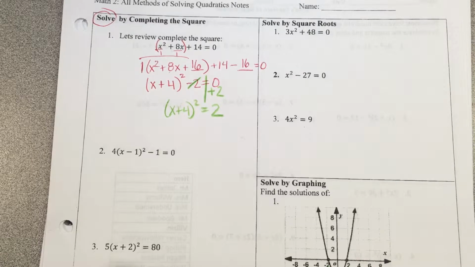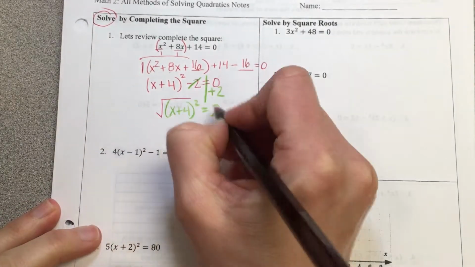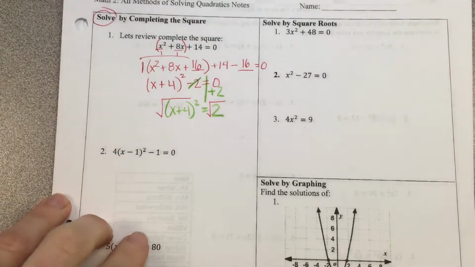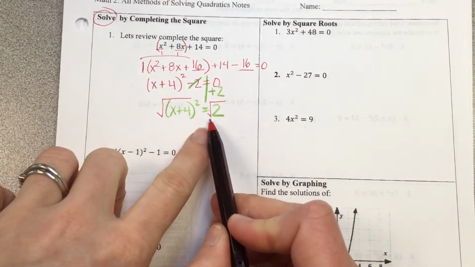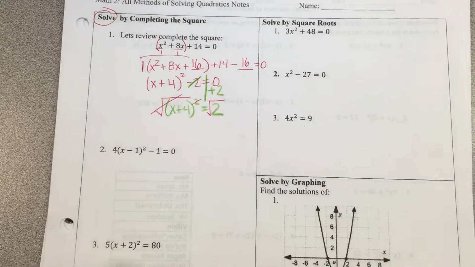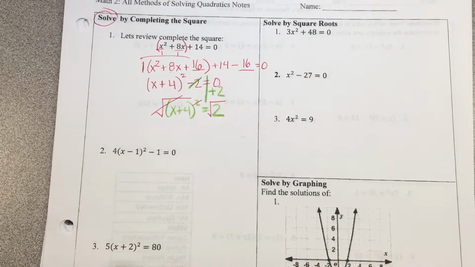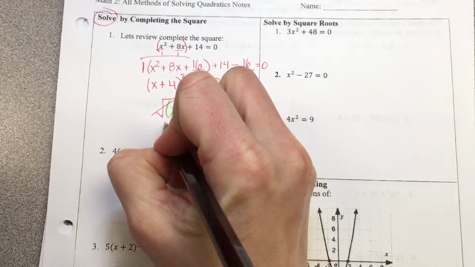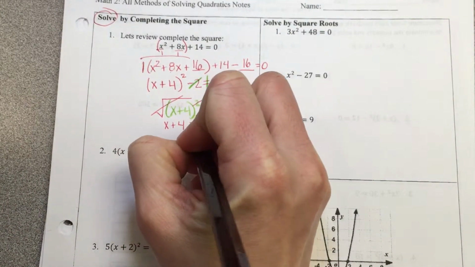Right now, x and 4 are inside parentheses, and what's keeping them there? The square. So you have to get rid of the square next. The opposite of squaring something in math is to square root, okay? So you're going to square root both sides, and we haven't really done this in this class. You did it in Math 1 a little bit. You square root both sides. The square root and the square cancel each other out. That's the whole point of doing it. So I'm left with x plus 4.